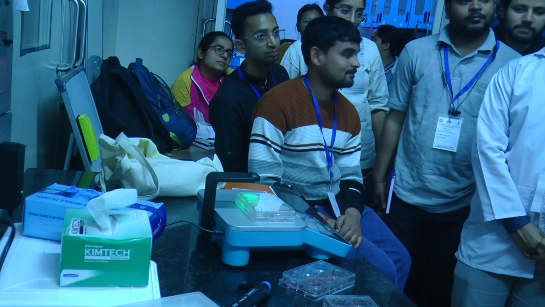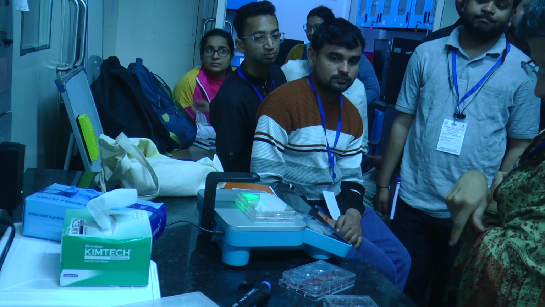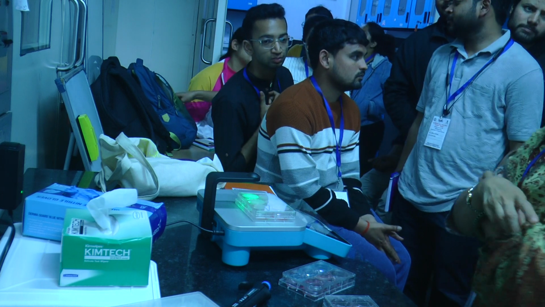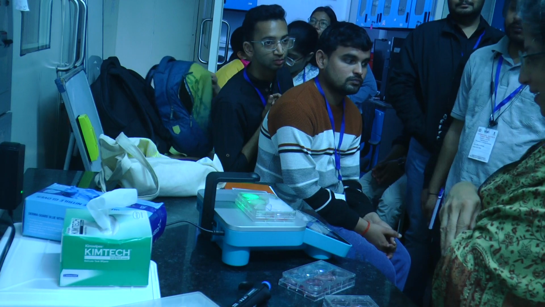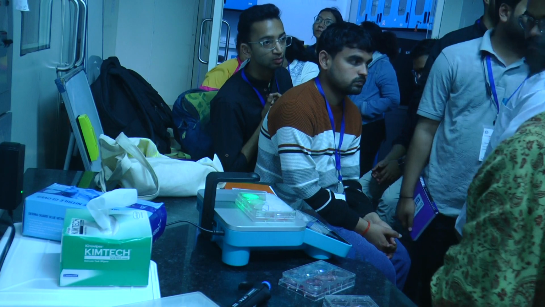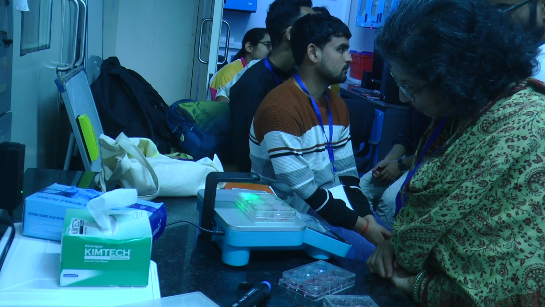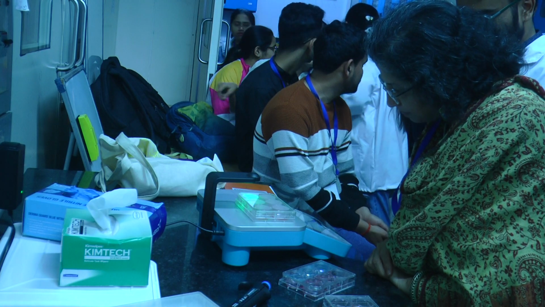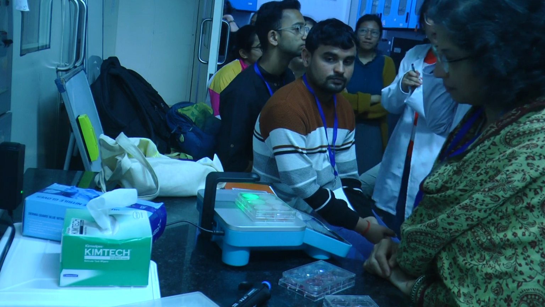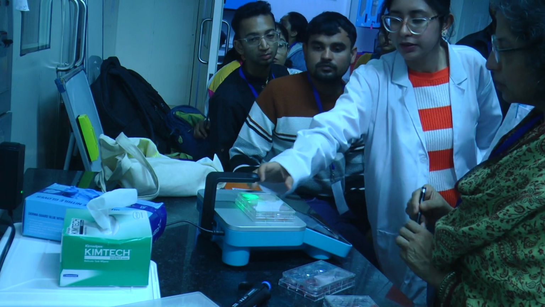Do you want the marker? You need to move to the other side. You can do 3, 4, 5, 6. We can keep seeing and writing the name. Where do you want me to write?